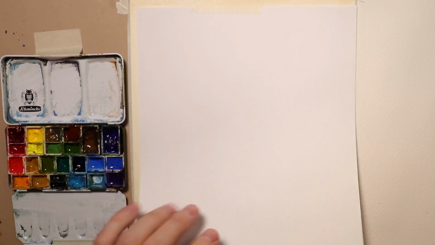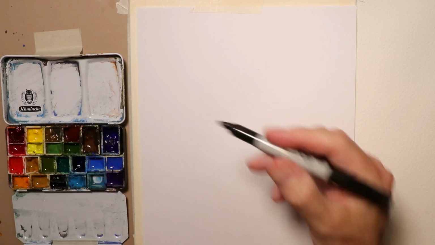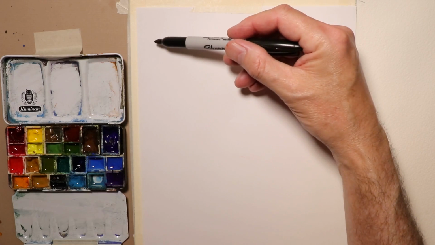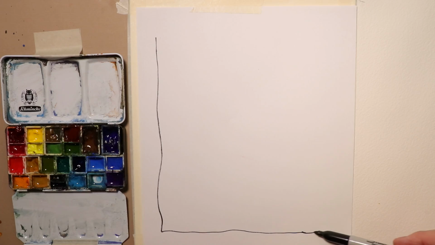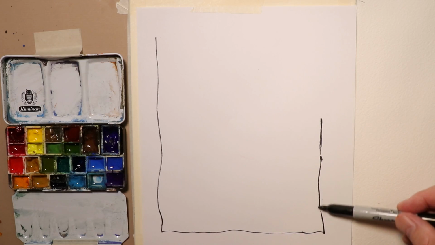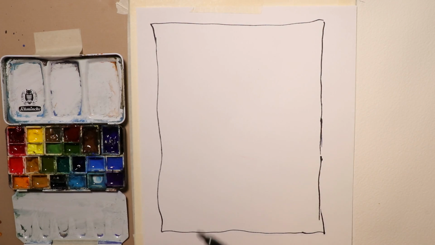But the first thing I wanted to do is show you, I'm just using some printer paper here. And what I'll do is I'll take a Sharpie marker like this, and we'll just make our border. So we're going to create our border that we would consider like the frame of our painting, or maybe the mat that goes around our painting. So we're going to have our basic dimensions of our paper like so.